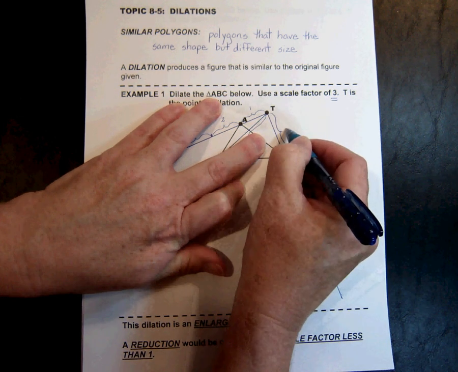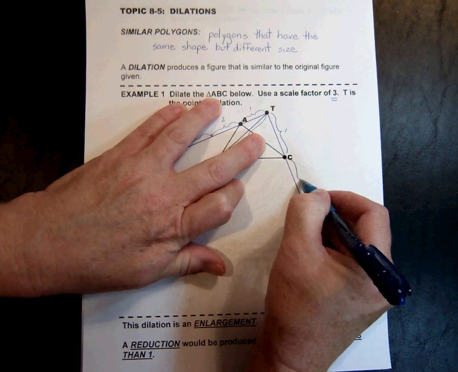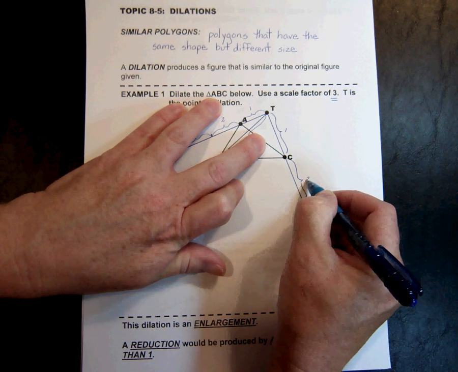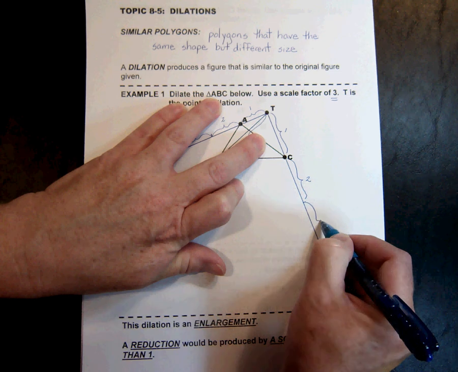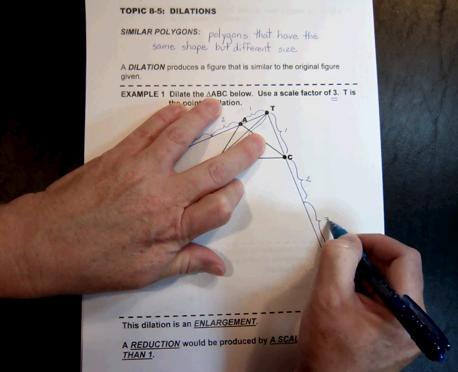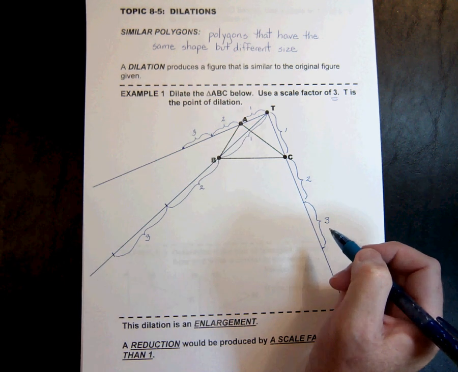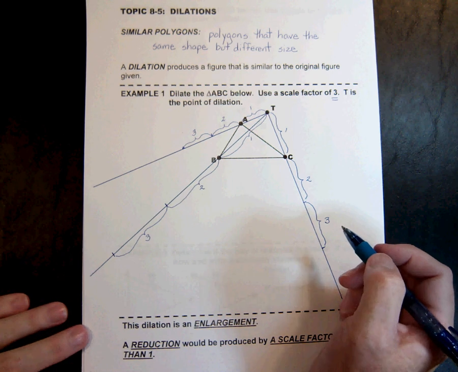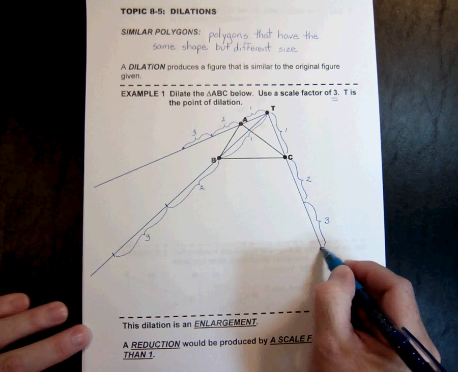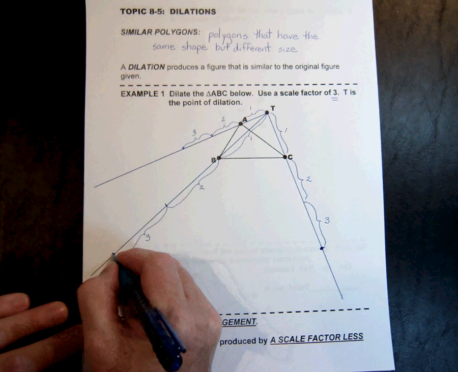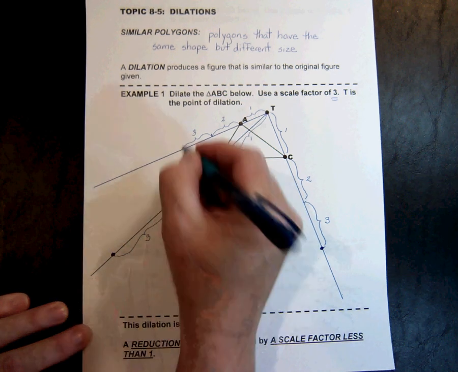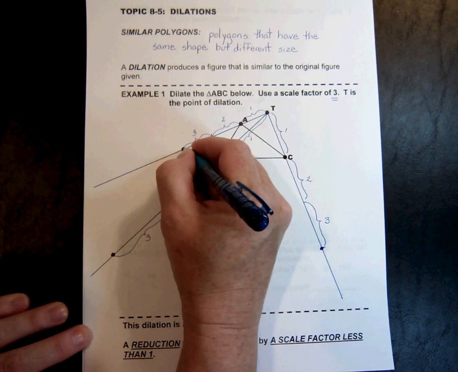Again, you don't have to show these 1s, 2s, and 3s. I'm just showing it so that you can see where I came from with my scale. The main thing you want to show is the last marks, which was here, here, make them big and dark, and here.